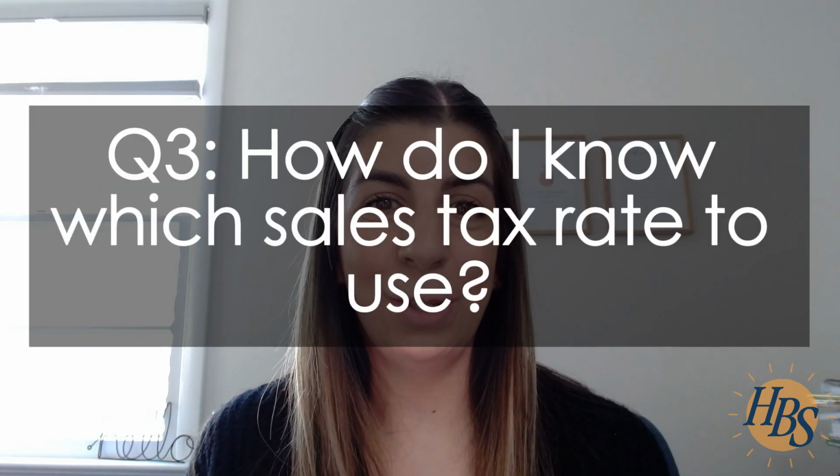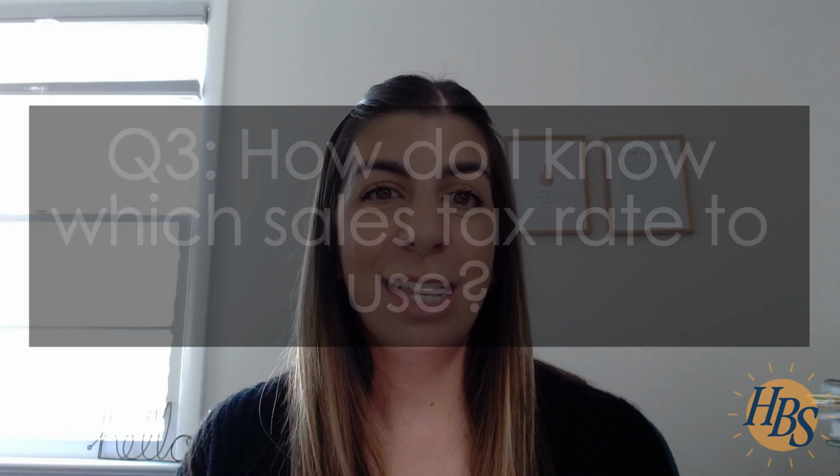Our third question is, how do I know which rate I should use when charging sales tax? Sales tax rates can be tricky because they vary not only from state to state, but also from county to county and even city to city. Here's how to make sure you're using the right rate when charging sales tax on your projects.